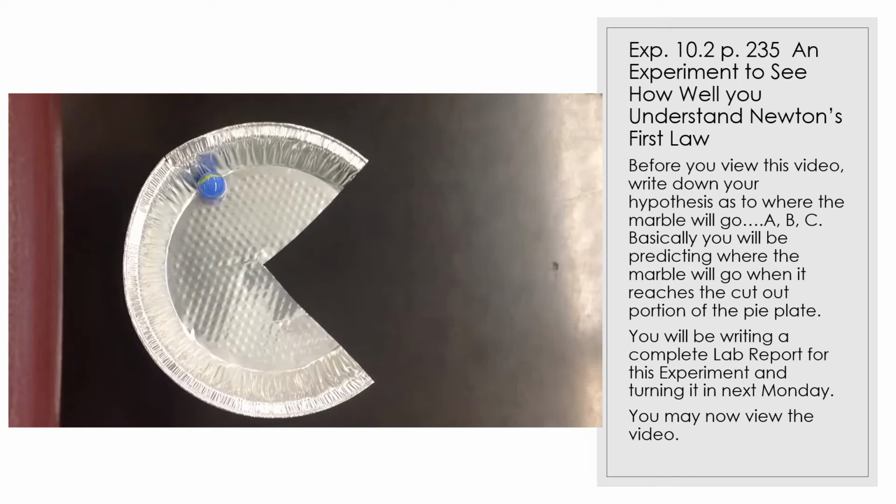And then watch the video and then begin a lab report. You're going to write a formal lab report just like we've done in class before over this video. And then I want you to upload that to the homework drop on Monday. So once I finish, go ahead and write your hypothesis down and then watch the video and write a lab report.